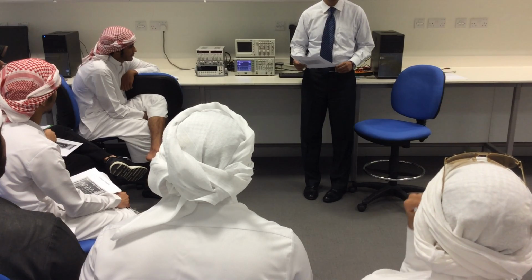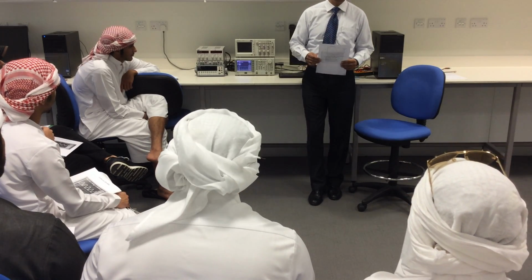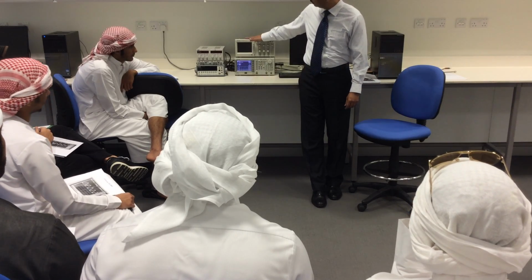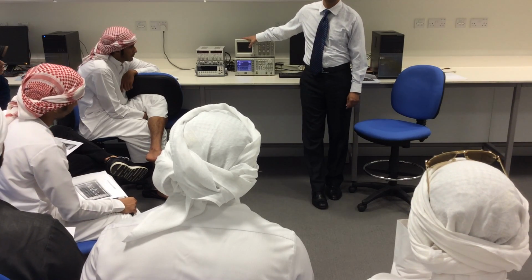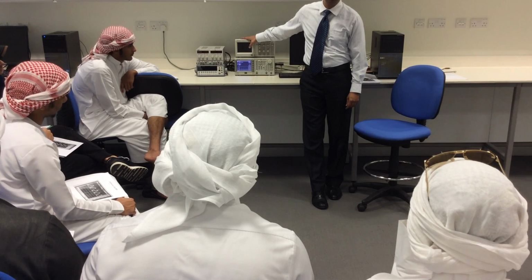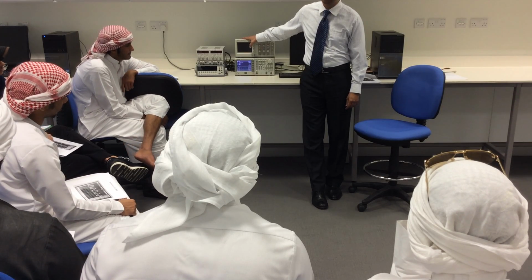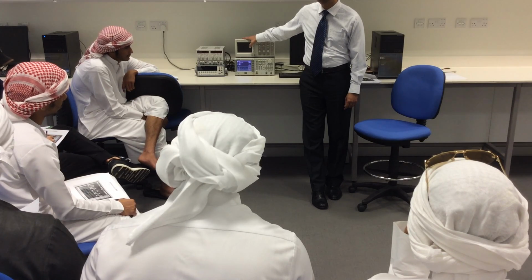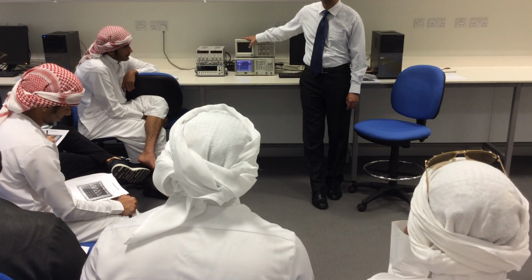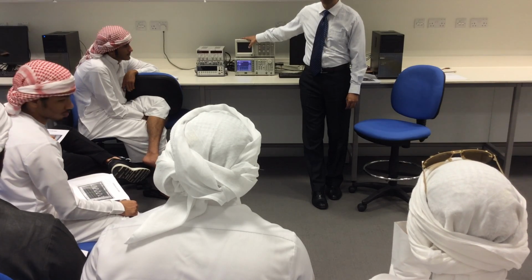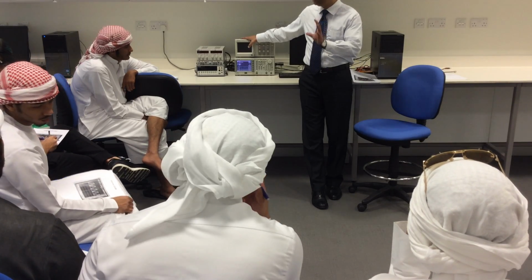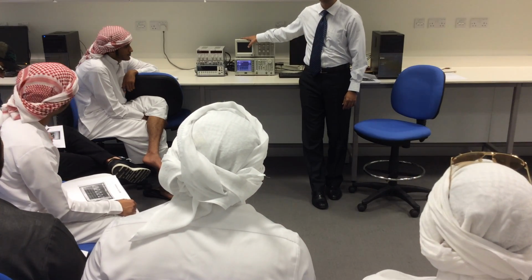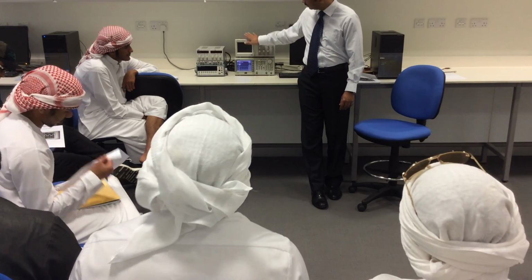To see the signal, we use another equipment, which is this beautiful machine called an oscilloscope. Whenever I say oscilloscope, this is a machine which you use to see and measure the signal. Sometimes it also gives you some measurements. So the question is how we connect this with this.